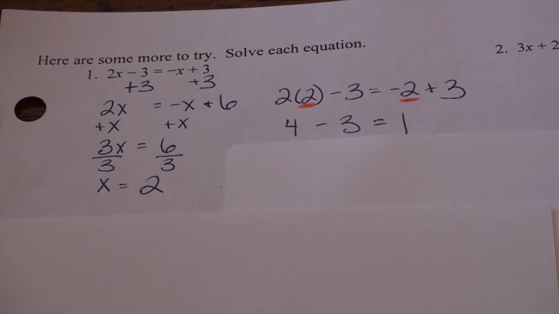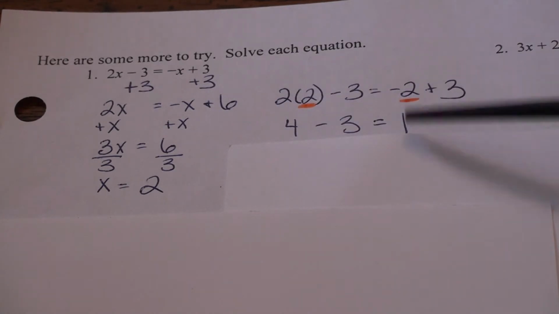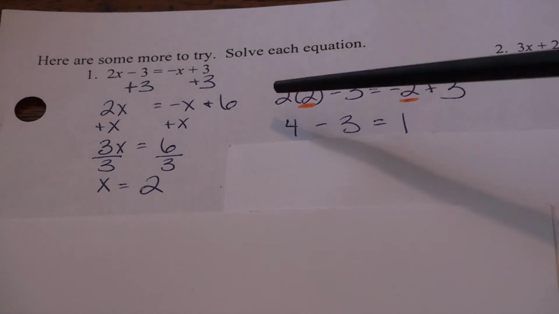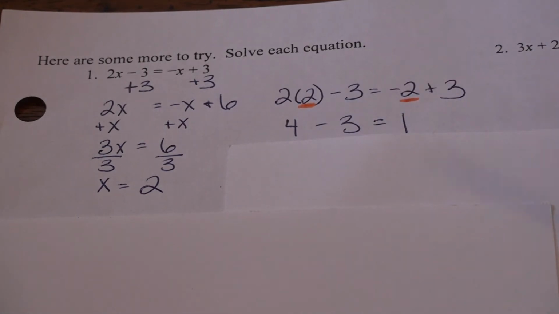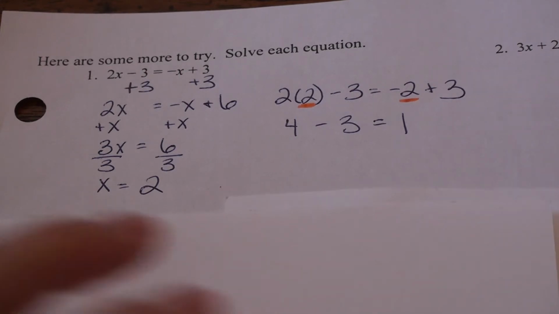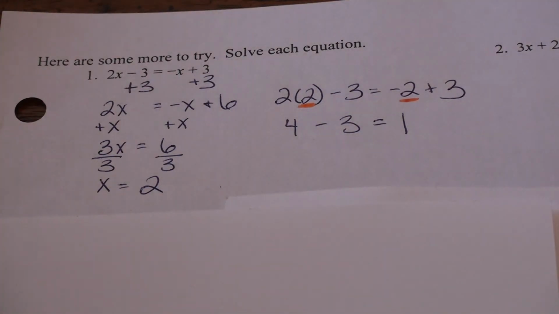So 2 times 2 gives me 4. Negative 2 plus 3 is 1. And again, you could plug this in your calculator if you'd like and see if these give you 2 equal things. I'm just showing you all the work. So now I have 4 minus 3, which is in fact 1. So my answer is correct.